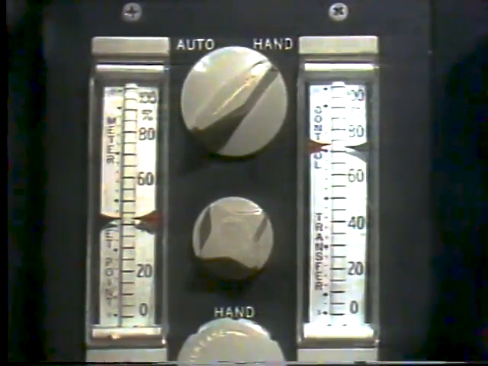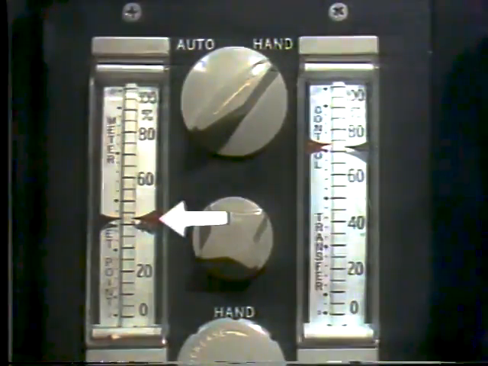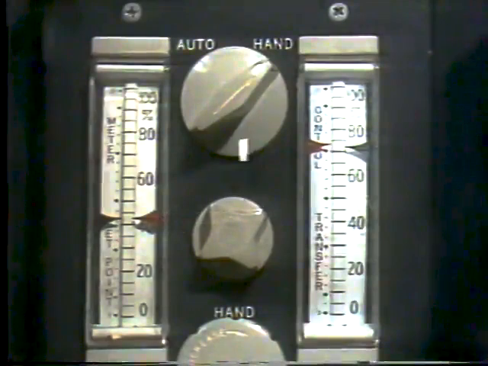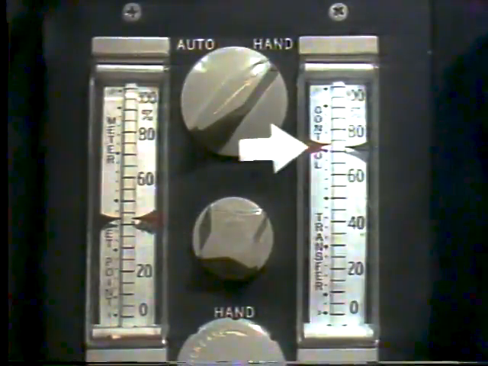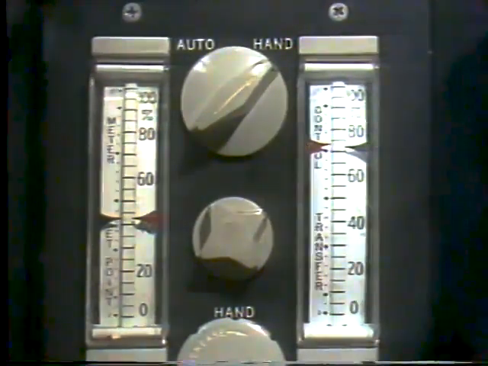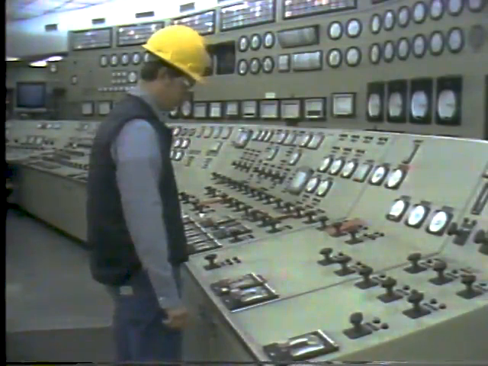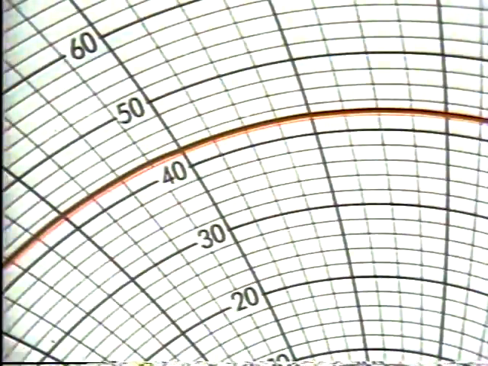Before he began tuning, though, he made sure that the cooling water temperature was at set point, 42.5%, and that the transfer signal matched the controller's output. Since they matched, he switched the system from manual to automatic. Here's an illustration of what the reaction curve looked like when the system was switched to automatic.